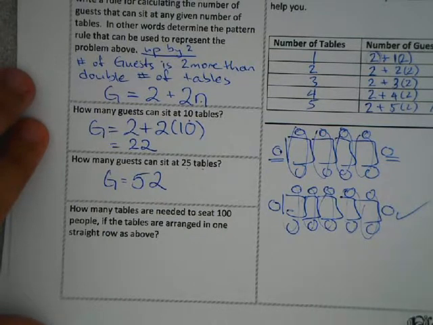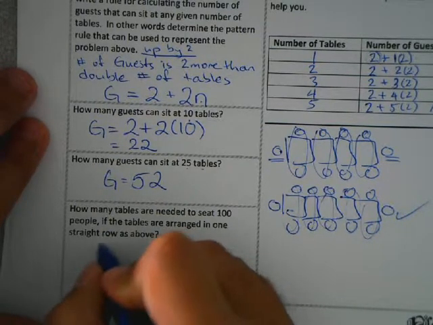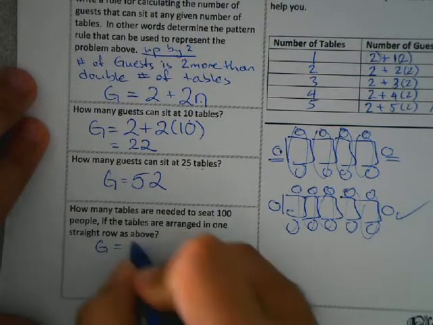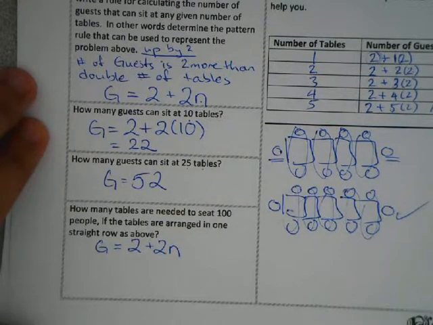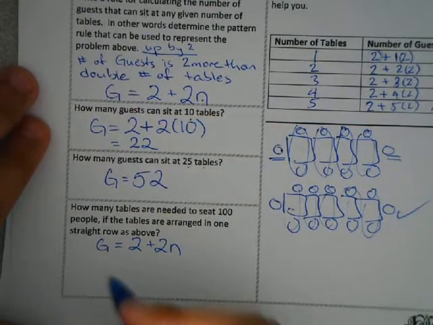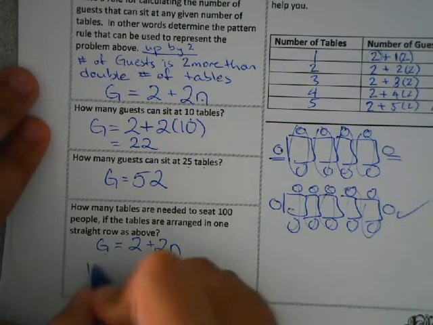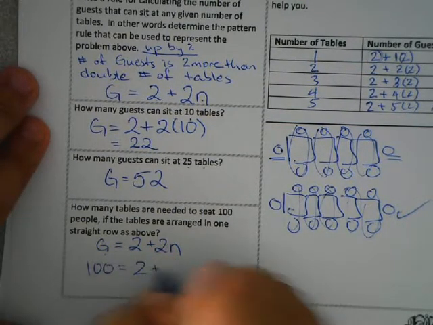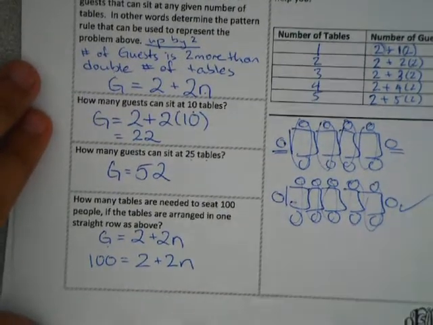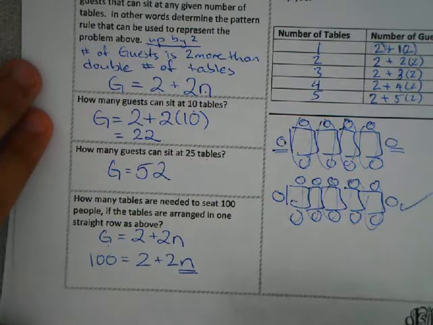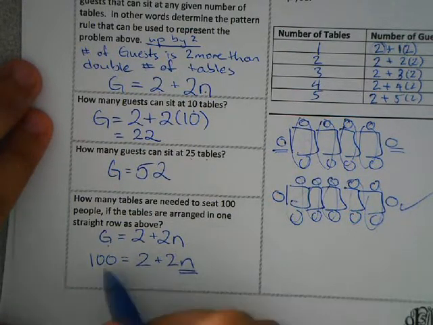So let's see, the number of guests is 2 more than 2 times the number of tables. I know that the number of guests is 100. So 2 more than 2 times the number of tables. So I need a number here that makes this add up to 100.